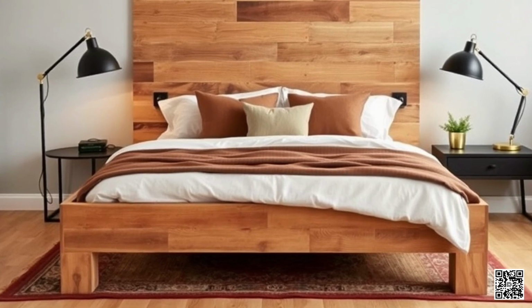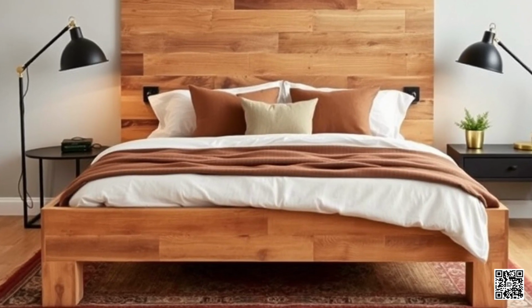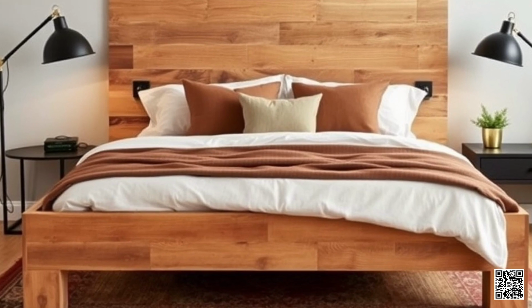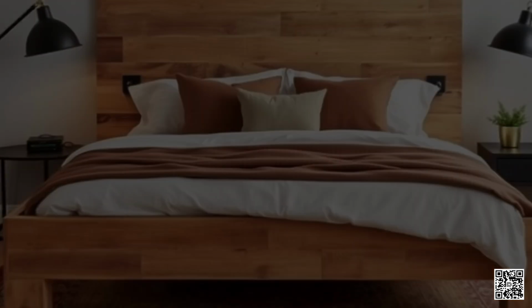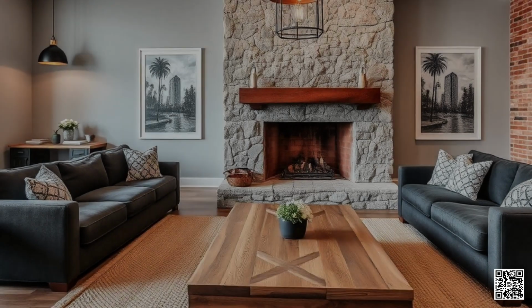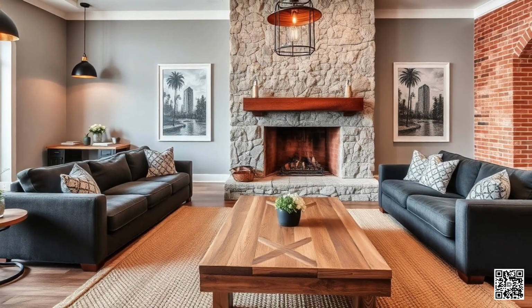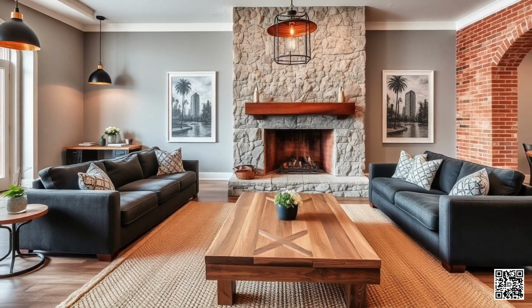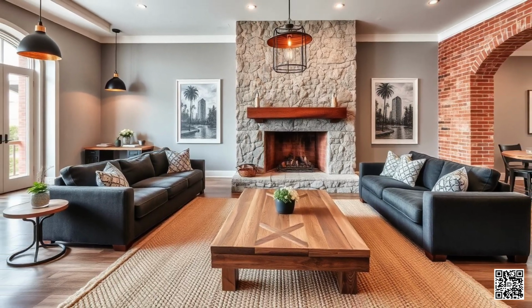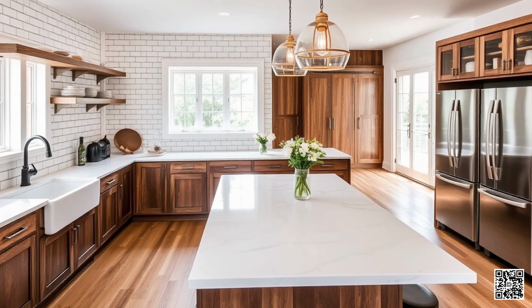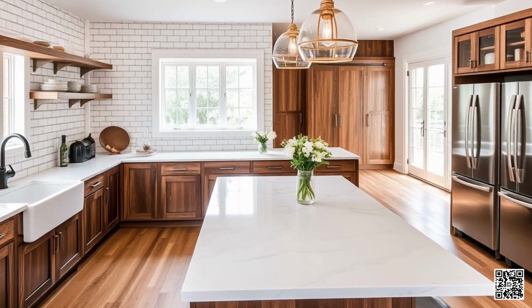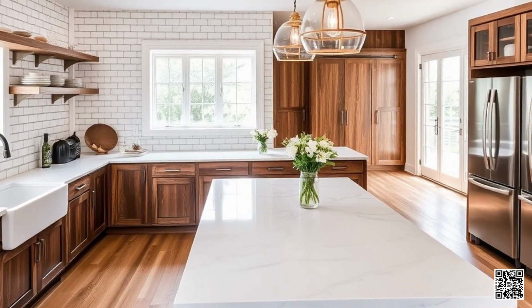This is not a look that needs to be explained. It's meant to be felt. Transitional spaces built with rustic and modern elements carry a quiet confidence. They invite people to stay longer. They don't ask for validation. They offer comfort without clutter and style without spectacle. It's the kind of design that feels honest when the space is full, and even more so when it's empty.